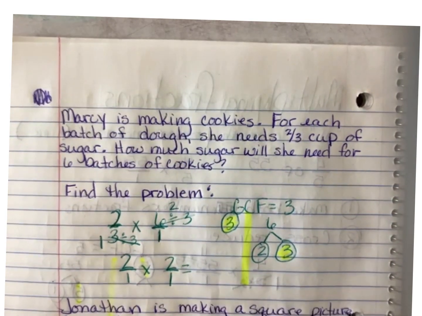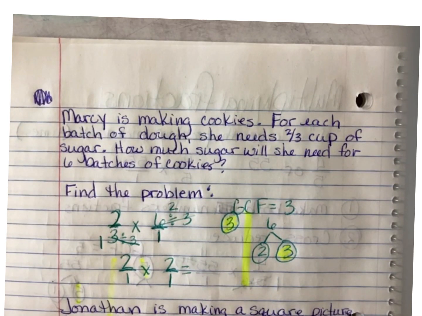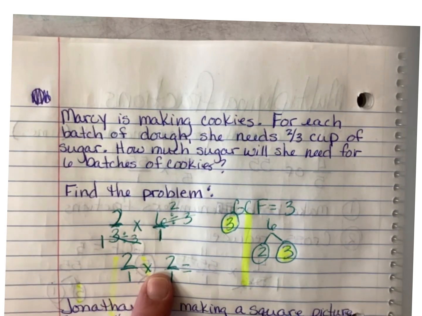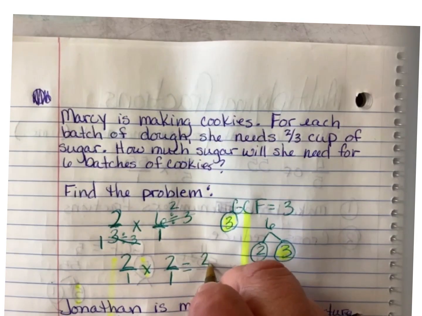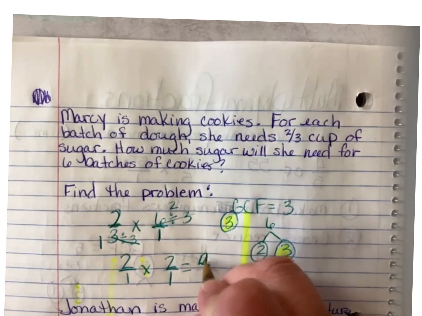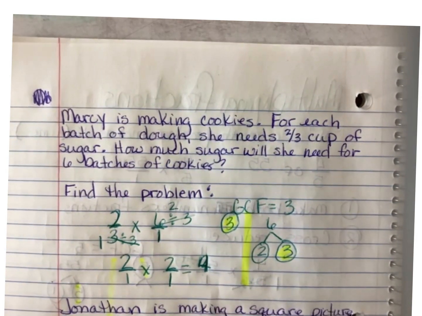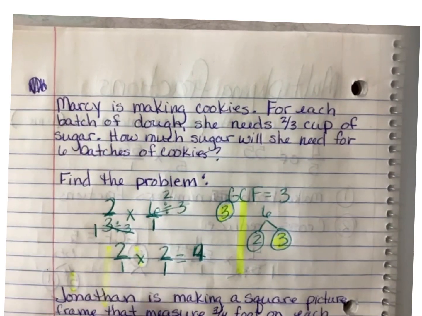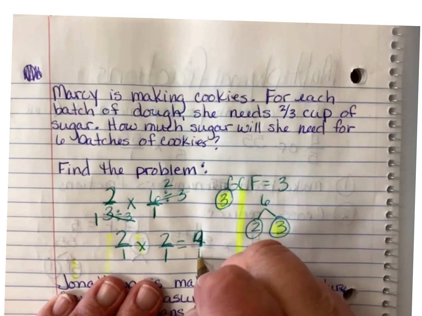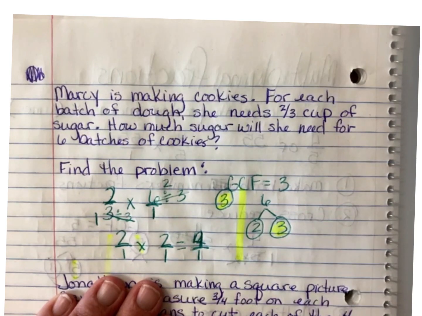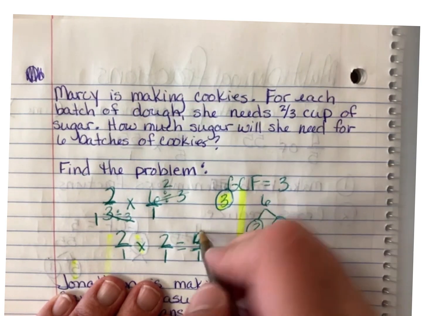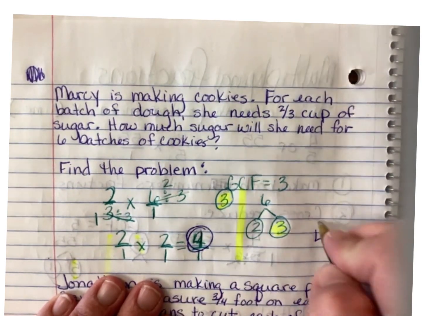And then my next step is to multiply across. So I multiply across, I go 2 times 2 is 2. I'm sorry, is 4. Ooh, I got real crazy. 2 times 2 is 4. And then I have 1 times 1 is 1. And I simplify, and our answer to this problem is 4.